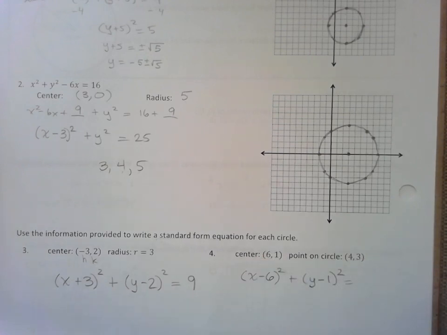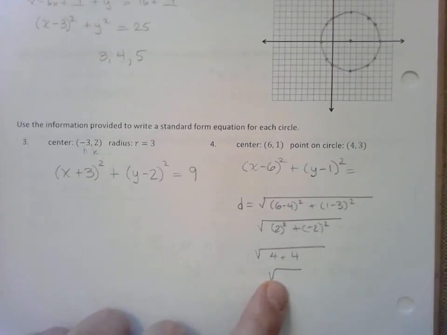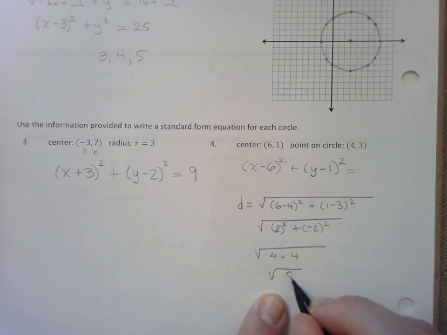Let's use our distance formula to find the value of our radius. Distance equals the square root of the change in x squared plus the change in y squared. Let's do a little subtraction. 2, negative 2. Now let's do some exponents. 2 squared is 4. Negative 2 squared is also 4. 4 plus 4 makes 8.